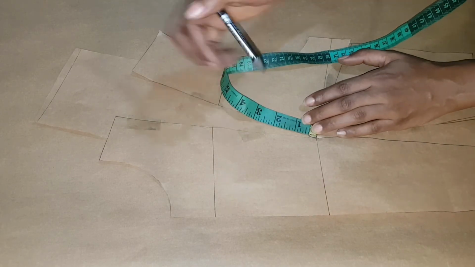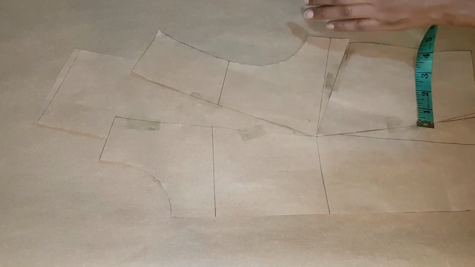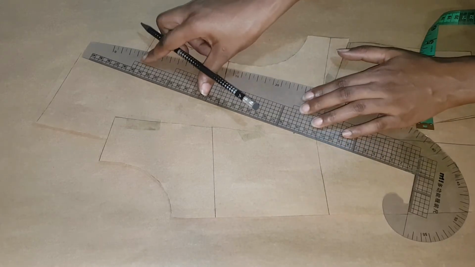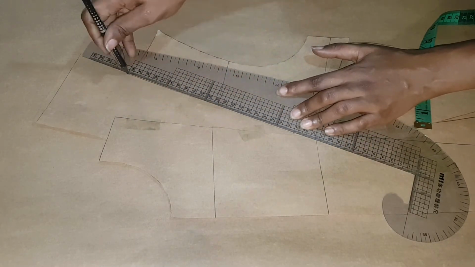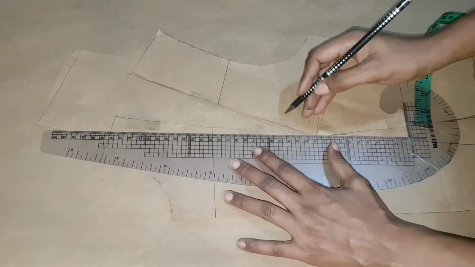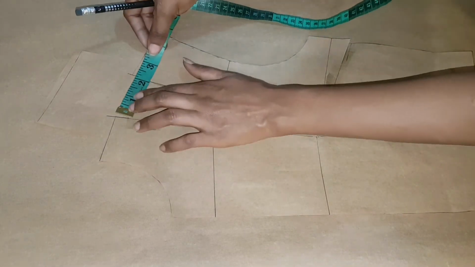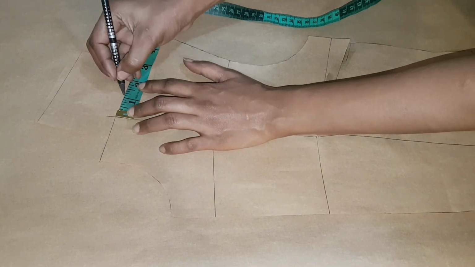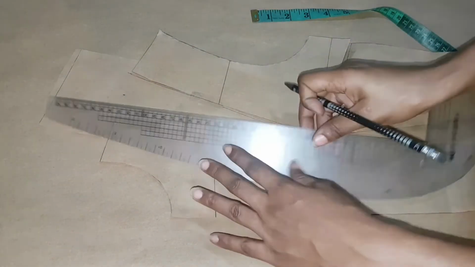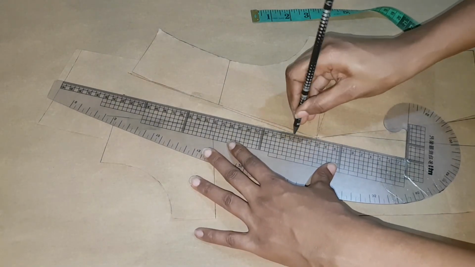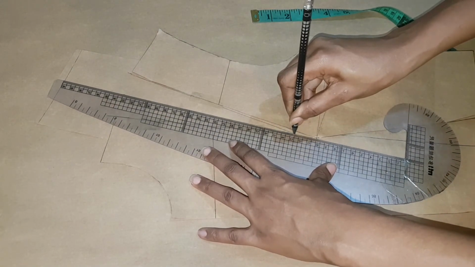And from your apex point, measure 3/4 of an inch or 1 inch and connect that point to your dart legs or where the paper opens. So basically we're repeating the same thing we did for the bust. Find the midpoint of that line and connect that to your apex point.